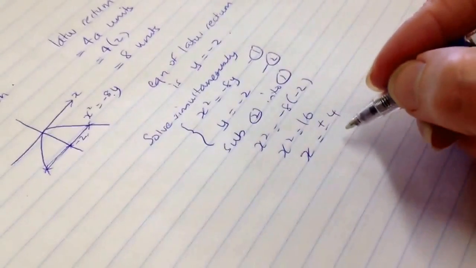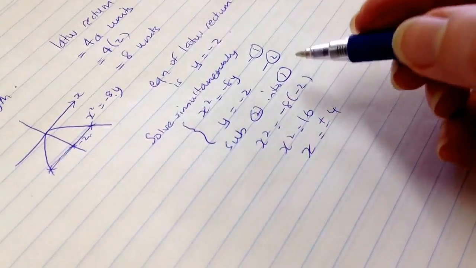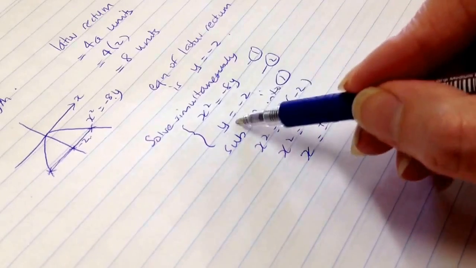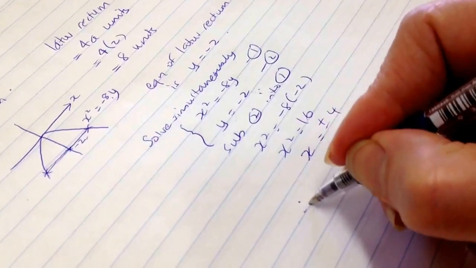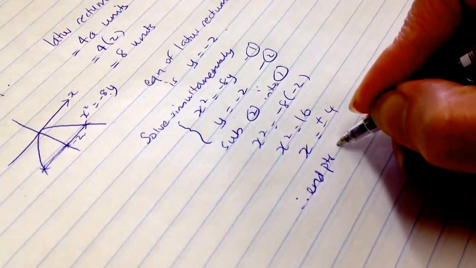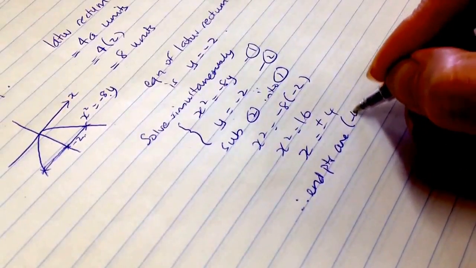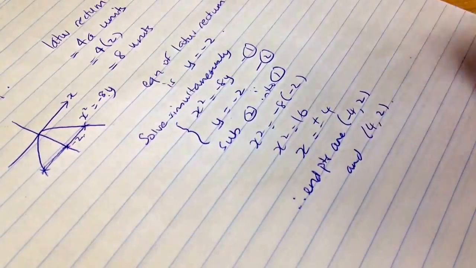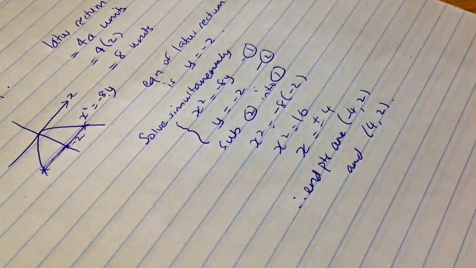Let's find the y value. Well, the y values, we don't need to find. Actually, we have found it. What is the y value for both? Minus 2. So, therefore, the endpoints are minus 4, minus 2 and 4, minus 2. Okay? And that's question 10.